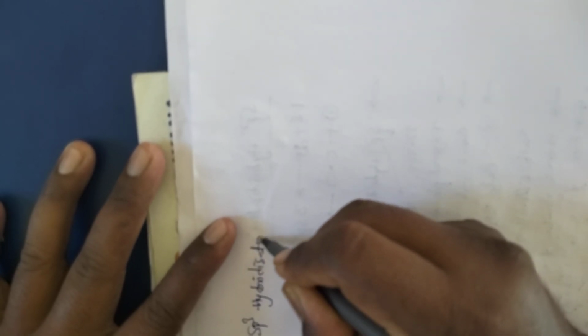And one more hybridization is sp3 hybridization. What is sp3 hybridization? How to define it?